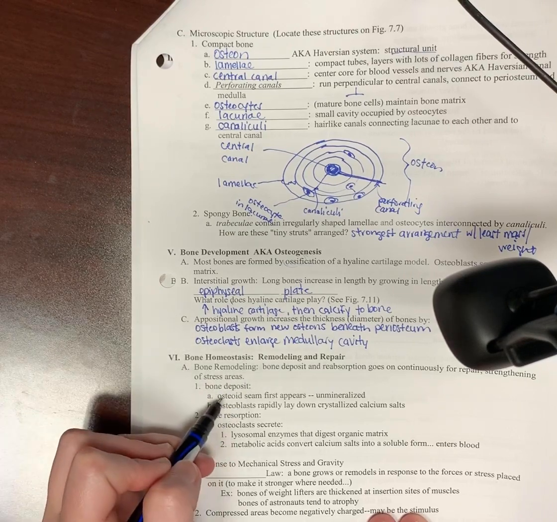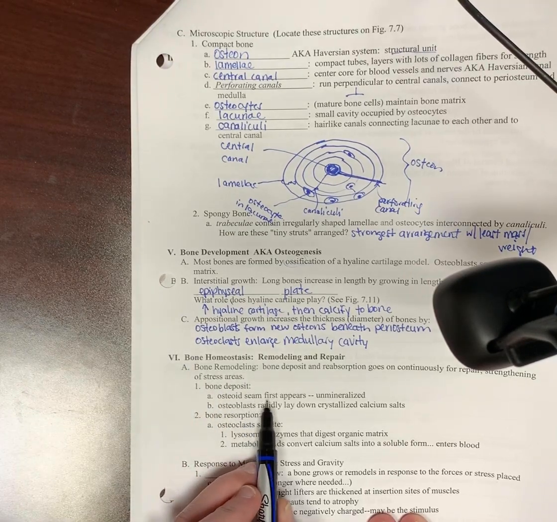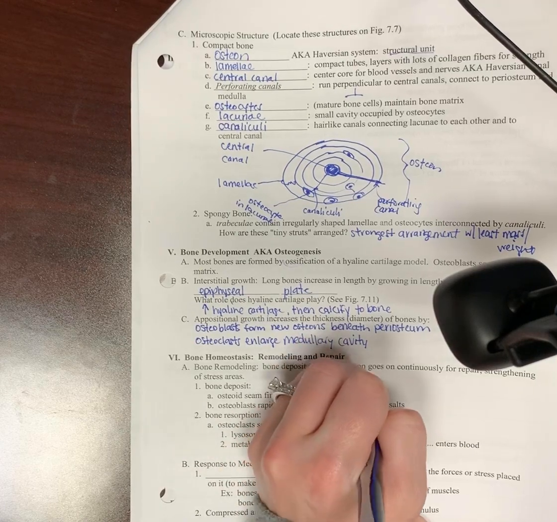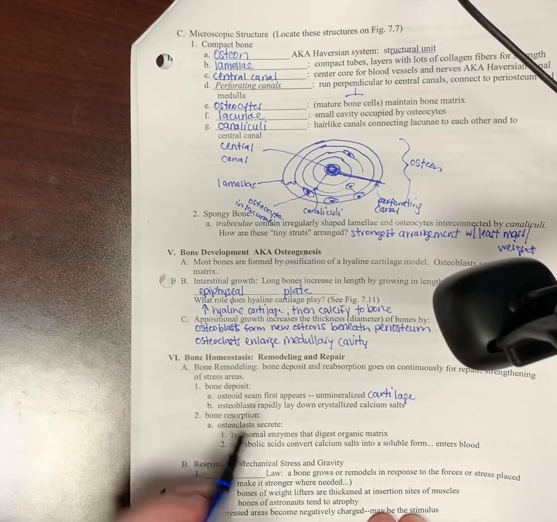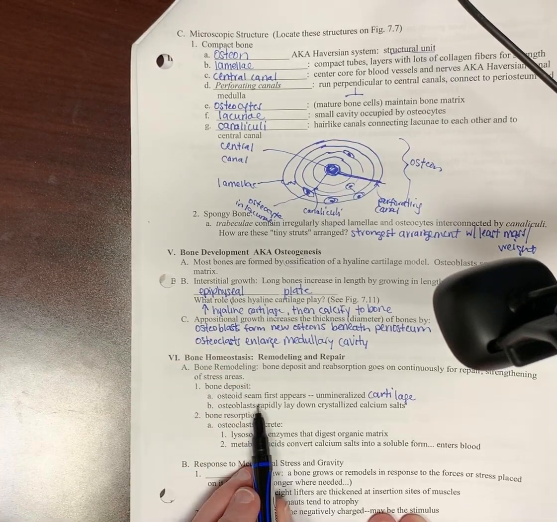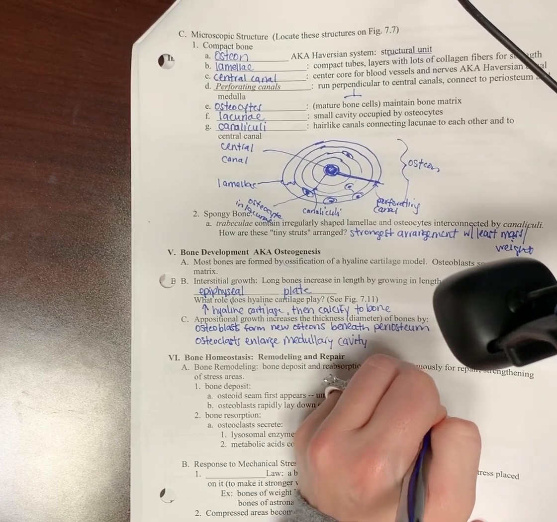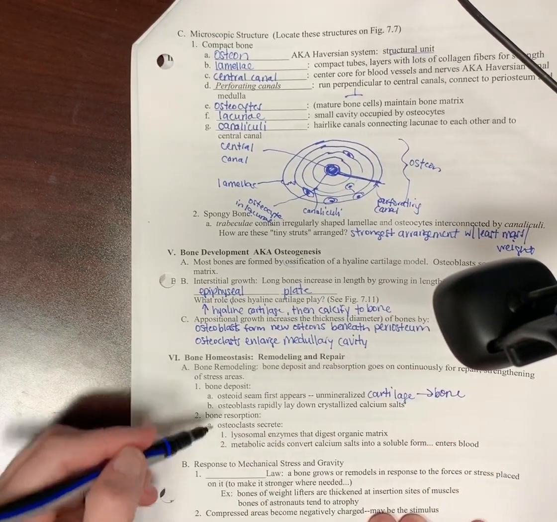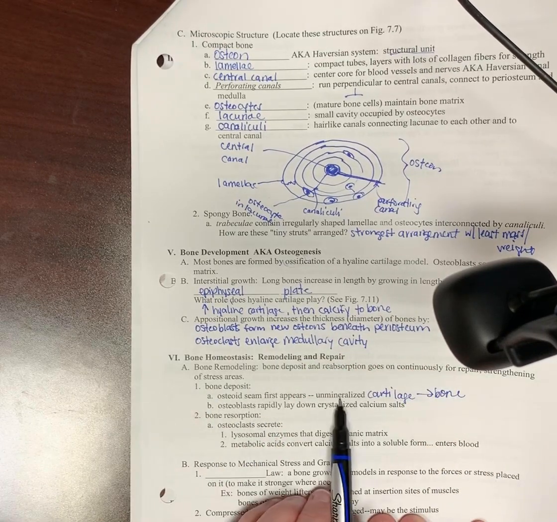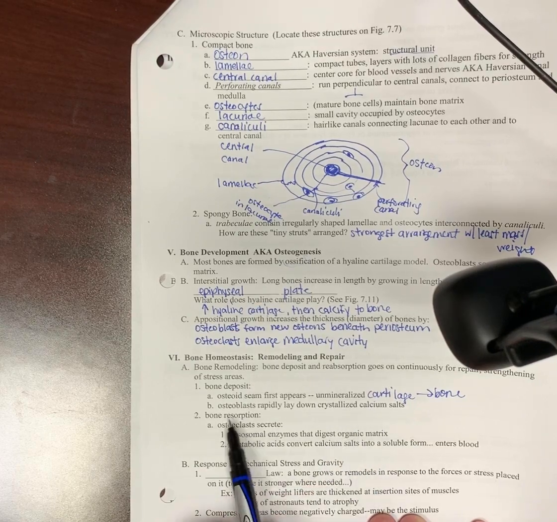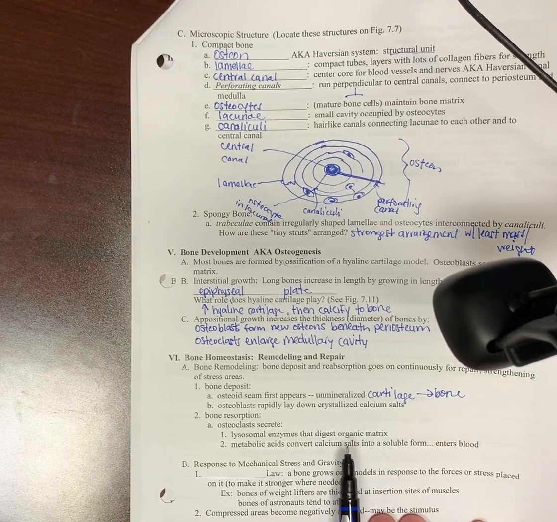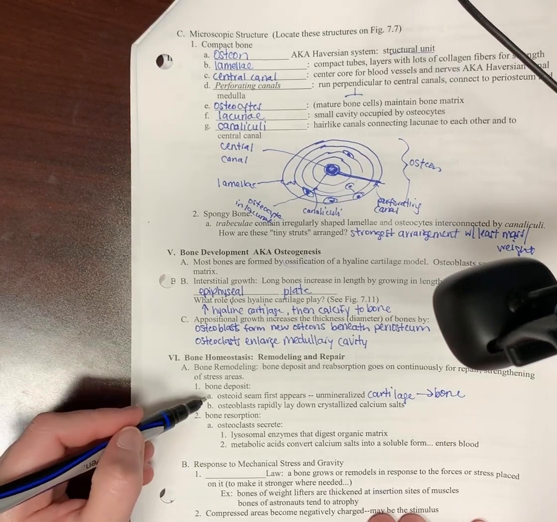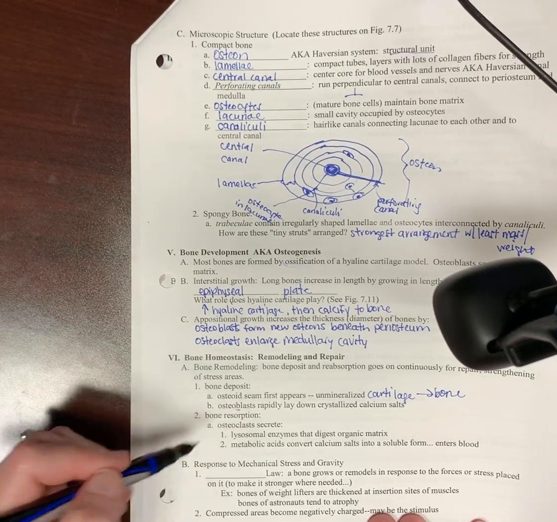That happens when an osteoid seam first appears. The seam is first cartilage, and then it's going to become bone. So you've got unmineralized matrix, and then your osteoblasts come in and lay down the calcium salts to make it hard. So this is bone building by osteoblasts.